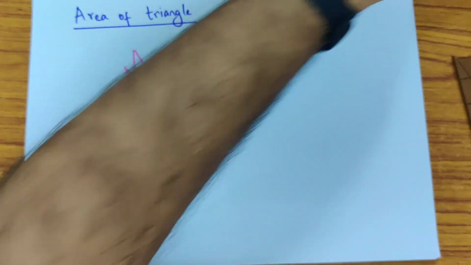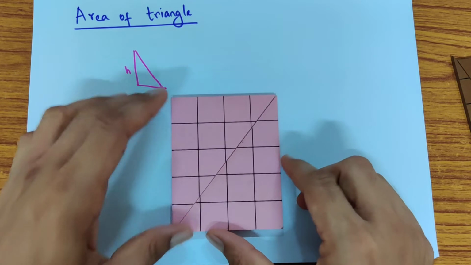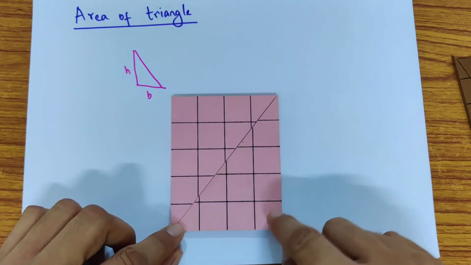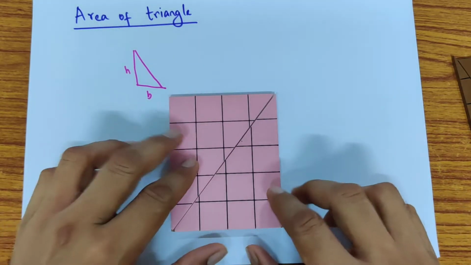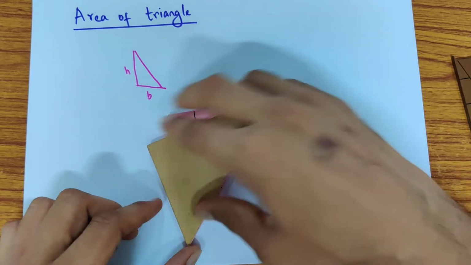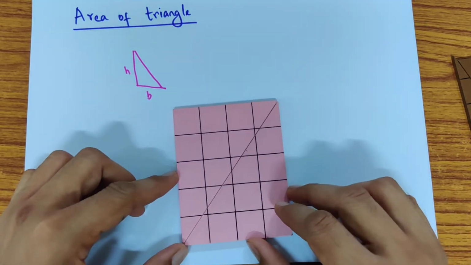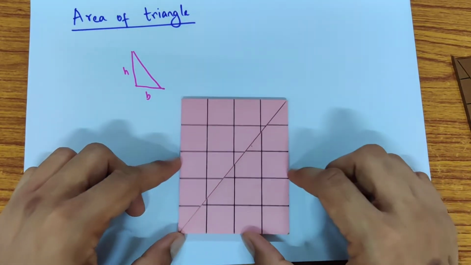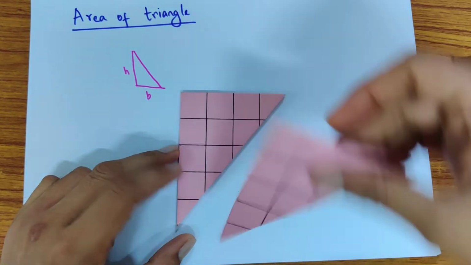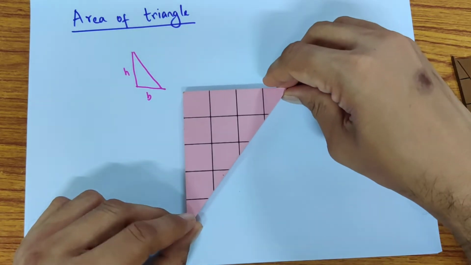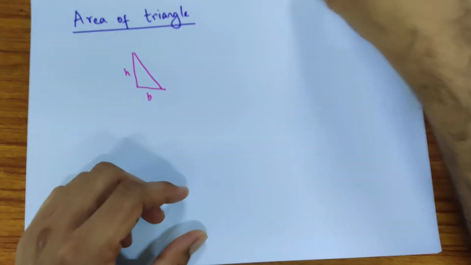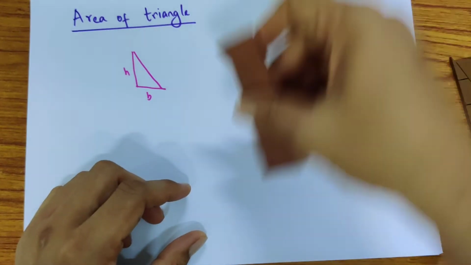Let's take a few more examples. Here's one more. In this case it is 4, and this is also 4, so this is actually a square. In this case, you'll be able to just fold it on top. Now this one is 5, so you cannot fold it on top of each other. Again, you need to match the 4 with 4 and 5 with 5, and then you say this is half.